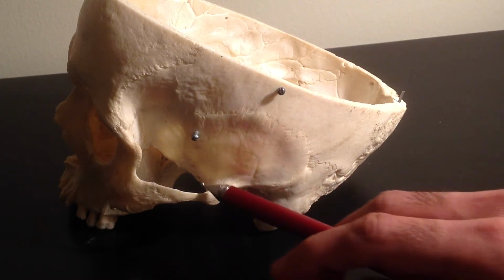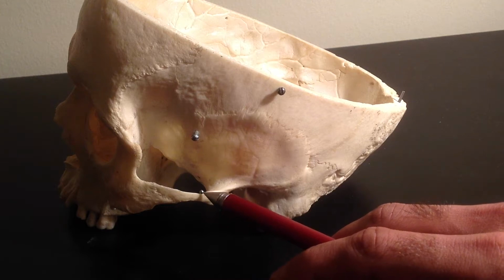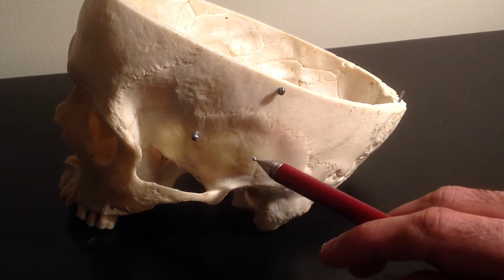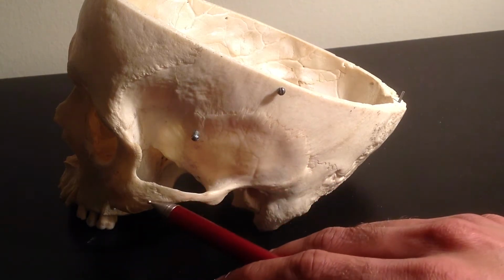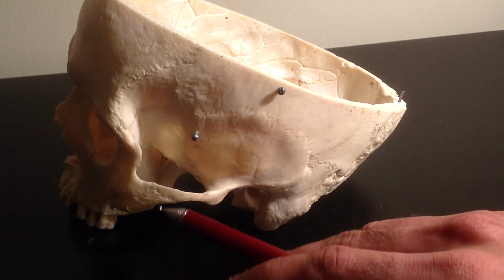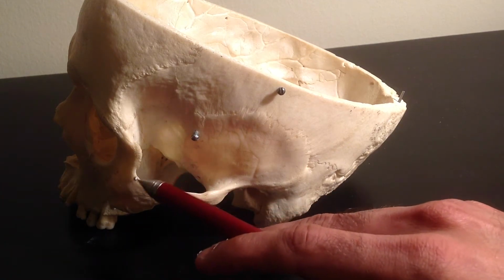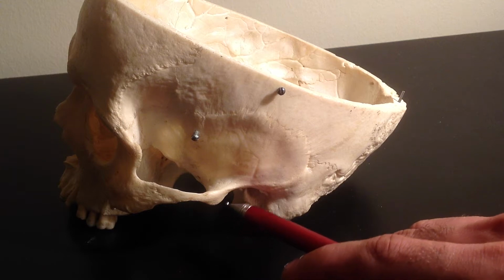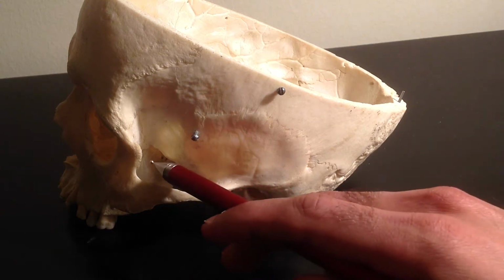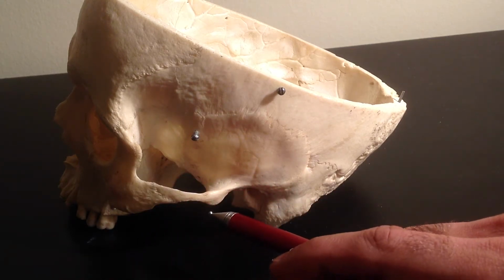So right over here, this is the zygomatic bar. Again, it's made by the zygomatic process of the temporal bone and the temporal process of the zygomatic bone. So when it comes down to tagging, just call this the zygomatic bar, what I'm outlining with my pen over here. So that's that.